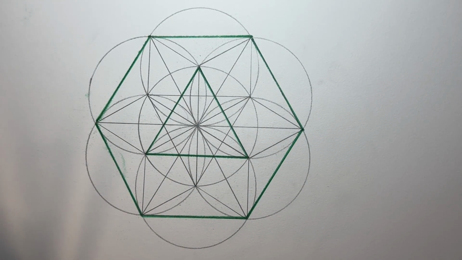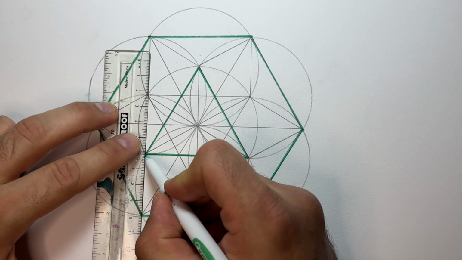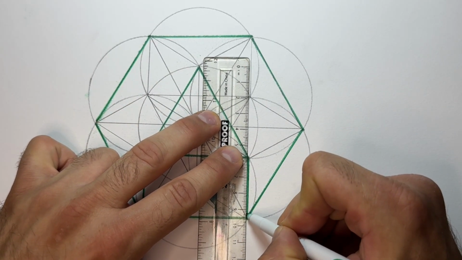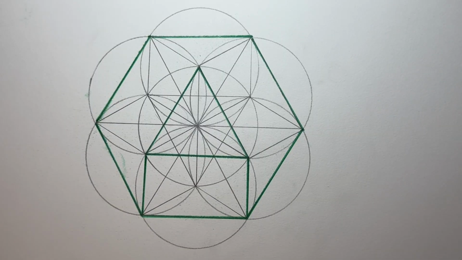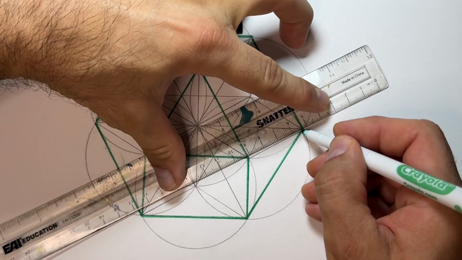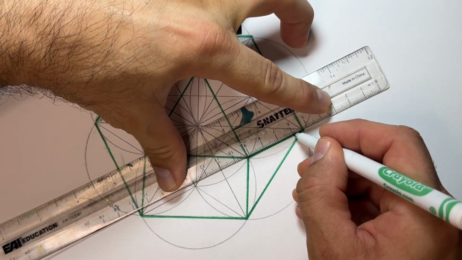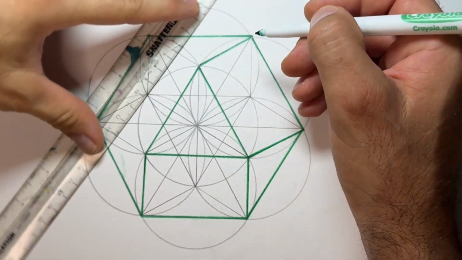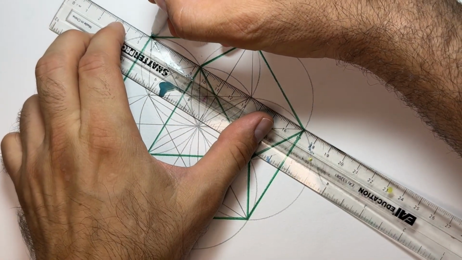And then we'll go straight down, make a rectangle. We'll do the same thing this side, and then on this side.